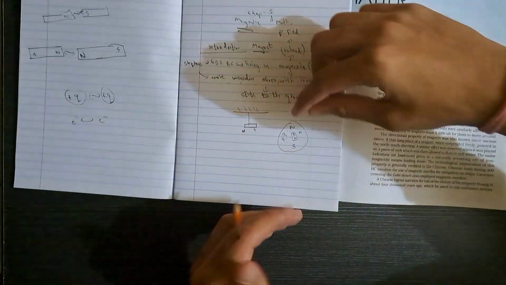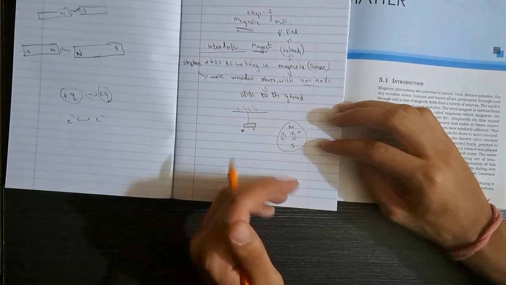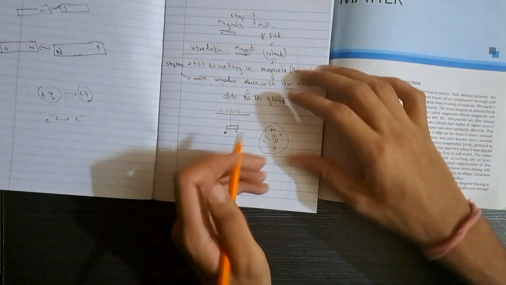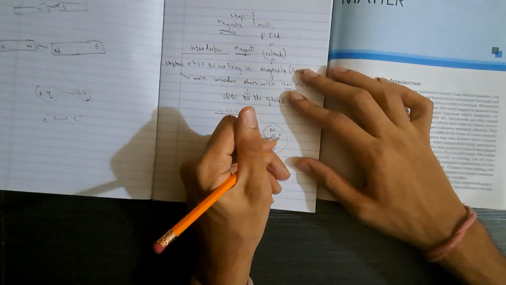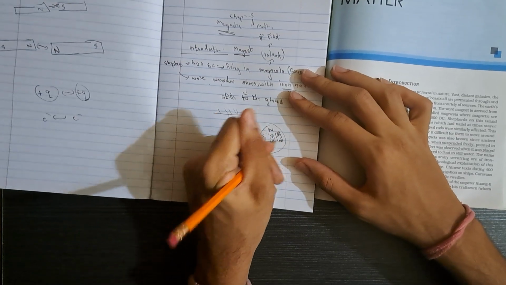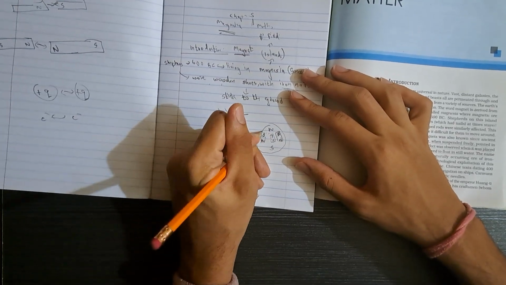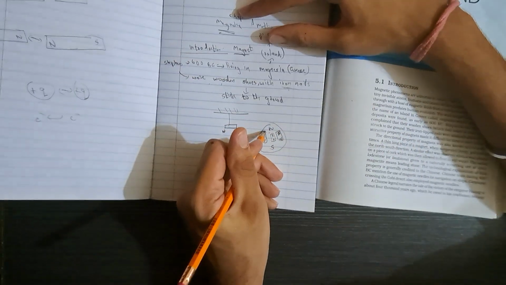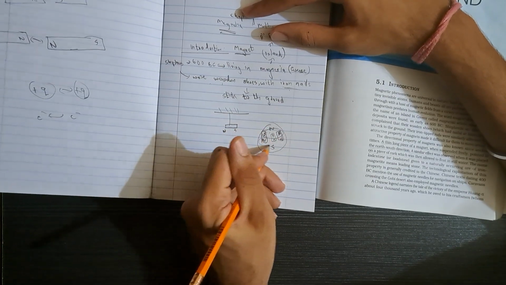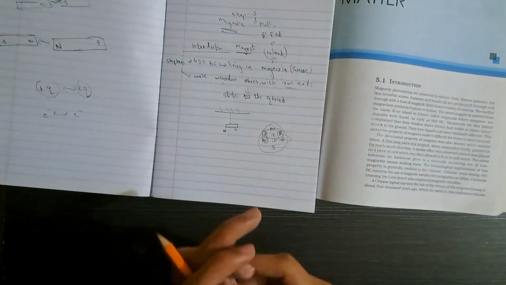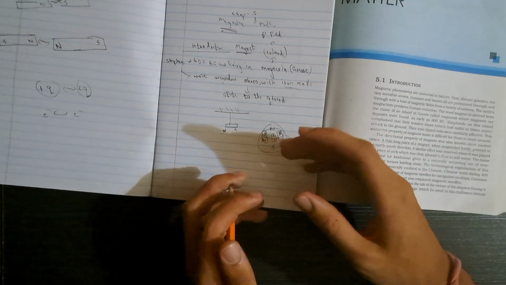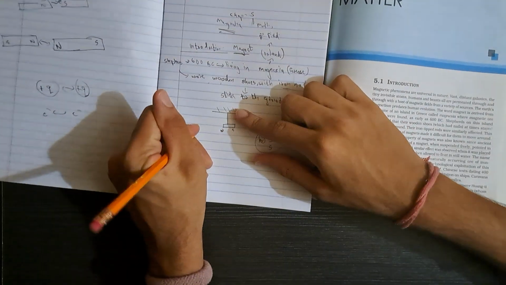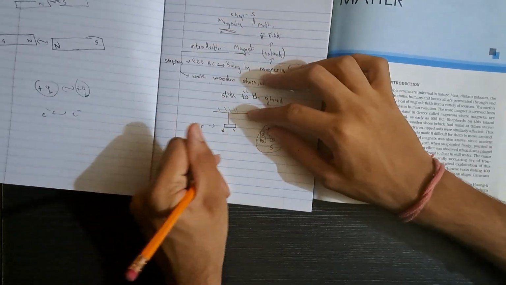Same way, whenever a magnet is suspended, it always aligns in such a manner that the south will always be at one side and the north at the other side. Look, south is at this side only, and this is the north-south direction. This is what they mean by the north-south direction. They did this in air, and they also did it in water.